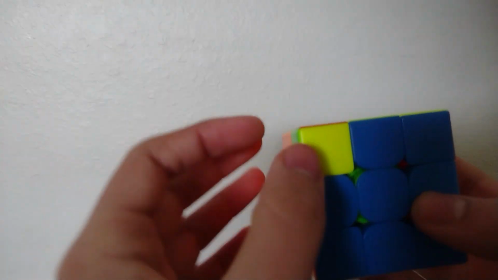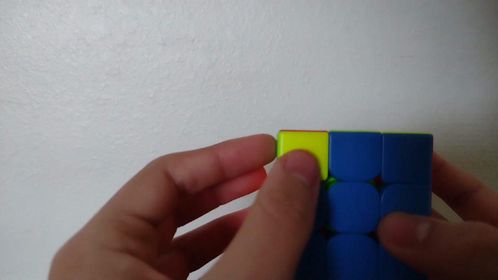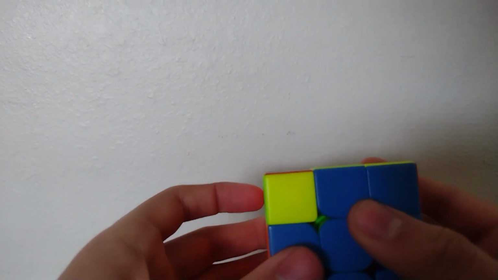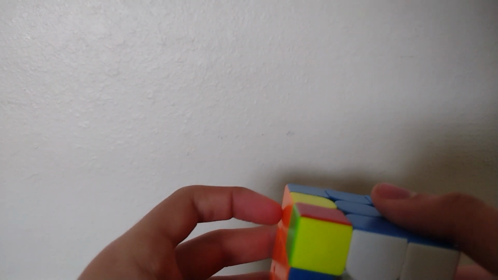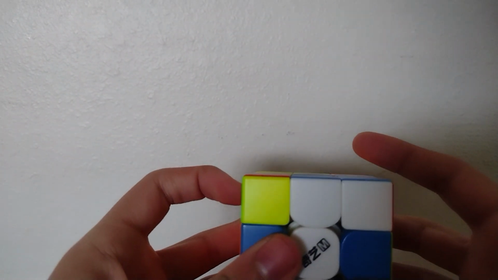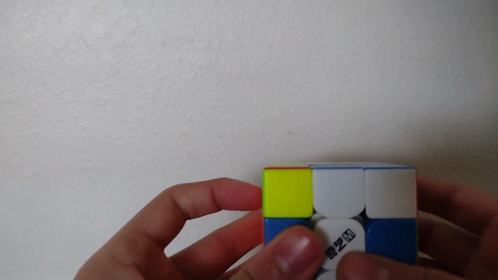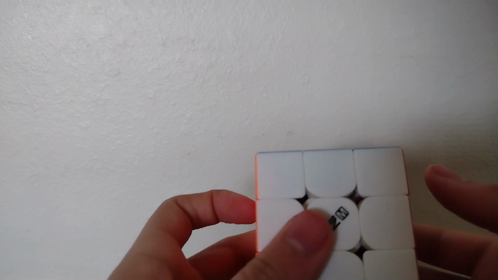This case, but instead the two corners are facing this way. So what we want to do is hold the corners facing us and take this out. And this is a little complicated. So one, and we're going to put this out. Then we're going to use our left hand to connect this pair.